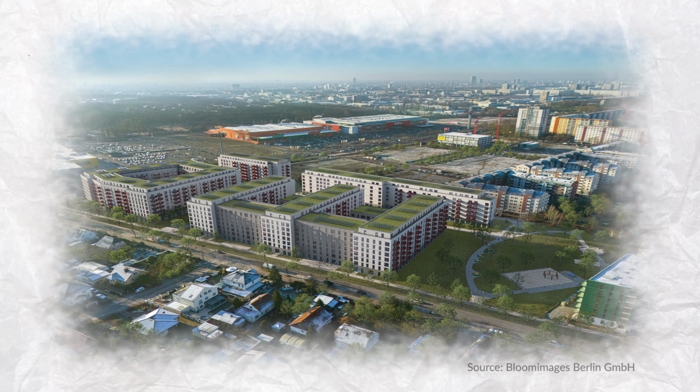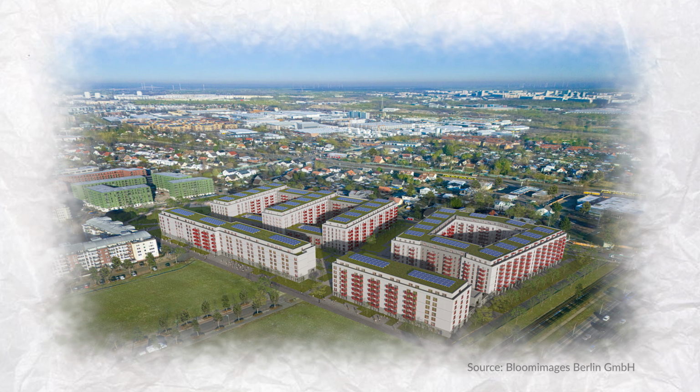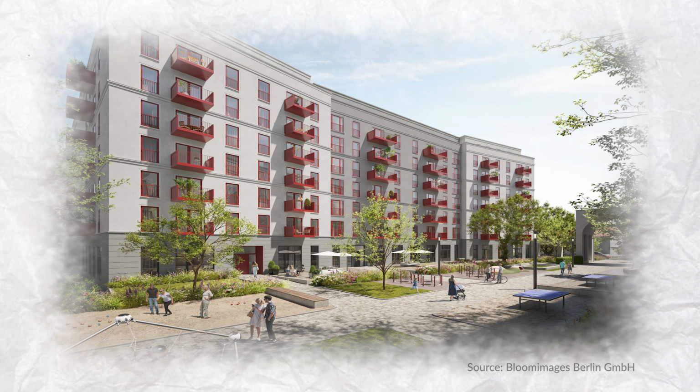Landsberger Allee will consist of four eight-story buildings that will be made up of more than 3,000 modules. That's over 1,500 apartments. This will provide more than 2,000 people with apartments of various types that are high quality and affordable, something that is much in demand, much in need in Germany.